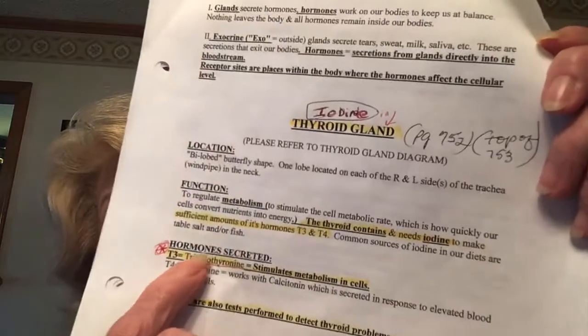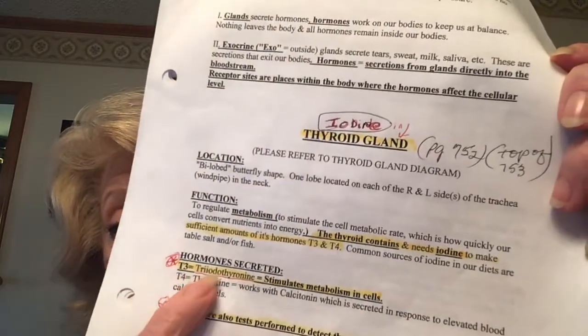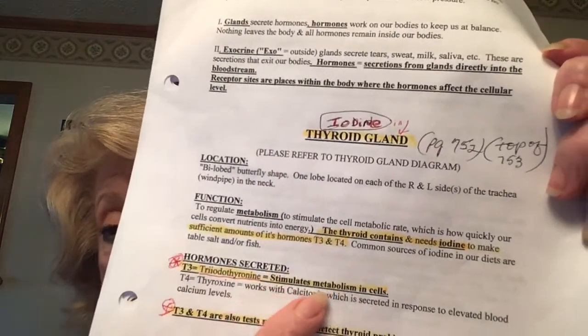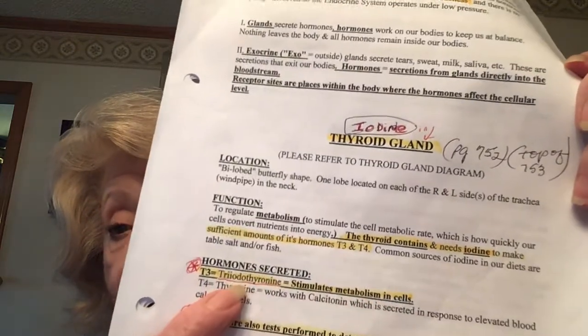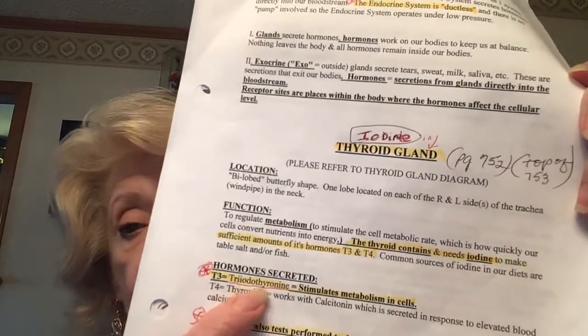Now, remember I said the hormones are T3 and T4? You're going to have to know that the hormone T3 stimulates metabolism in cells, and the name of it. Now, it looks like a big word, but if you had a big steak for dinner last night, did you shove that whole thing in your mouth one time? I don't think so. You cut it up in small pieces.